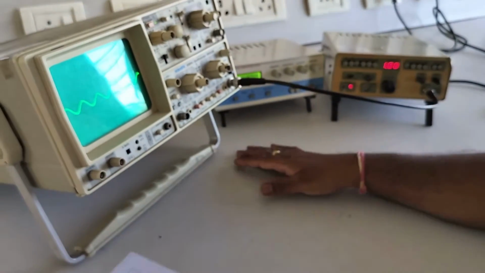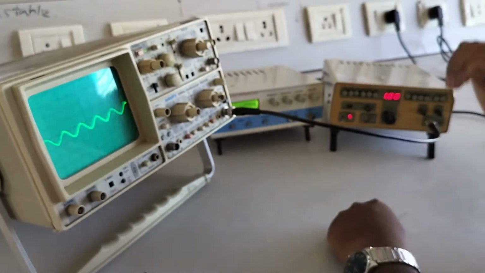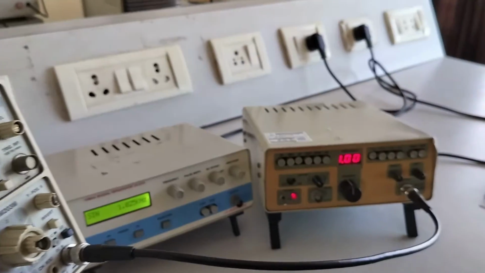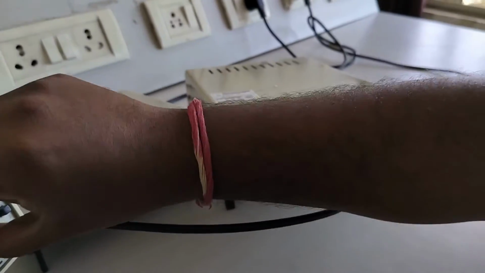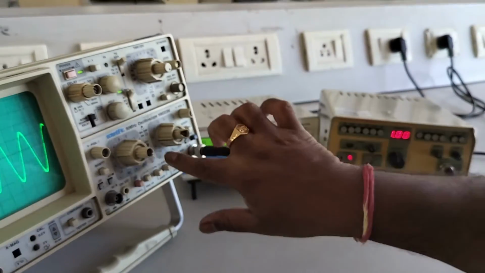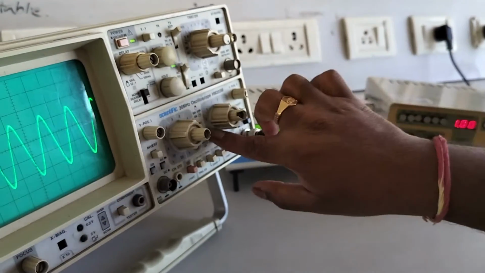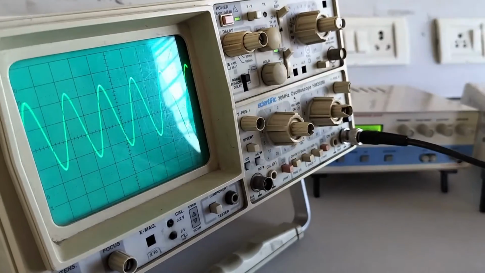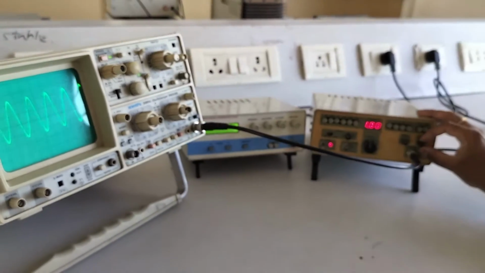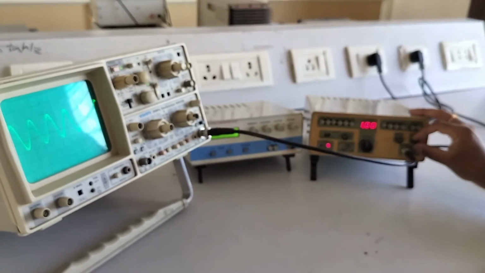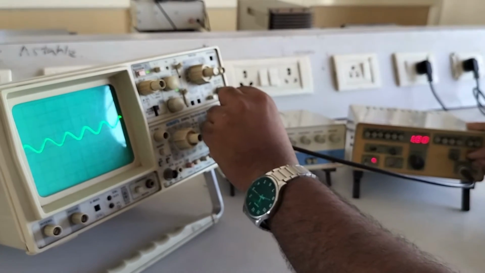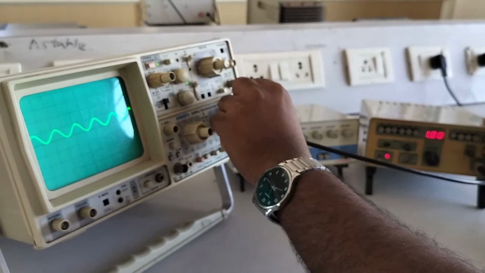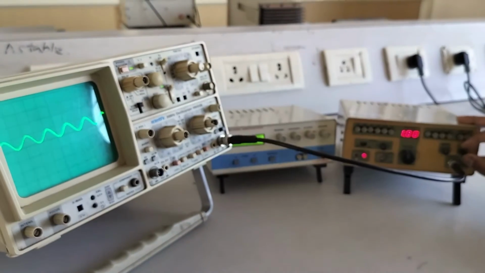Suppose someone asks you to adjust 5 volts. What I will do is release both the conditions. I know the range is 20 volts maximum, and I will keep it at the 5 position, and the signal is there. Now I will adjust the amplitude here. Observe here. Reduce the amplitude so that it covers one division. Now the signal is okay.